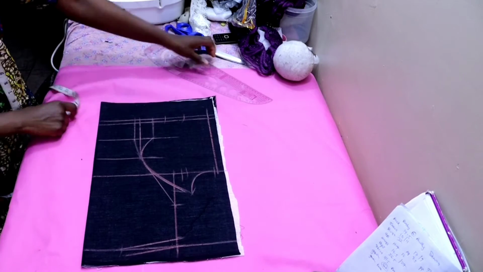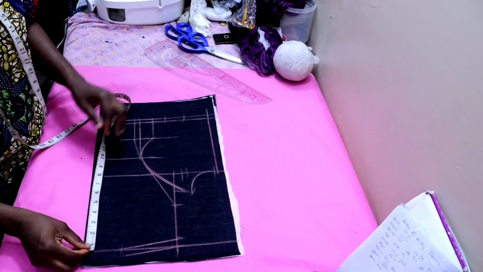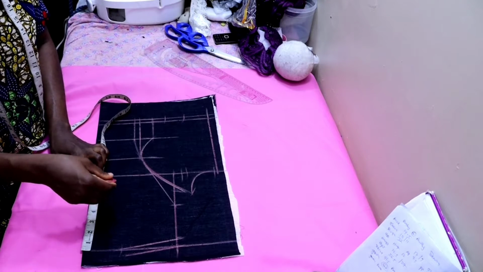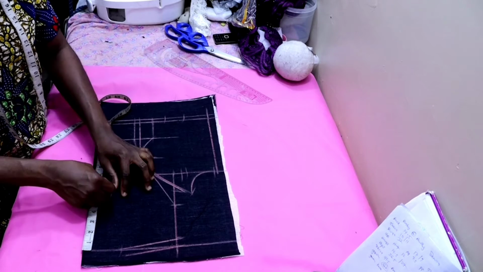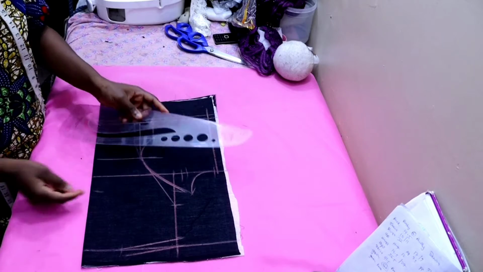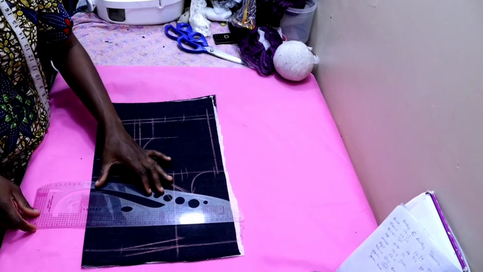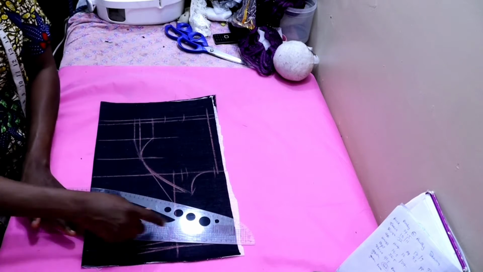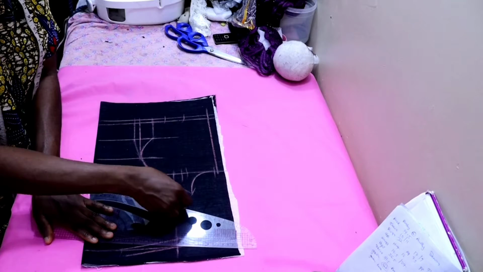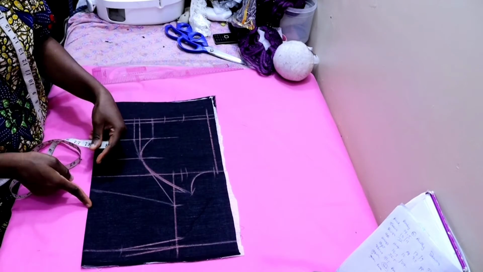Alright, so we are done drafting the princess dart bustier. The next thing we want to do now is to determine our yoke. So I measure 6 inches downward from the guideline. This totally depends on how low you want your yoke to be. It's not a static measurement. You can do whatever you want. Then I connect the point to the mid armhole like this.